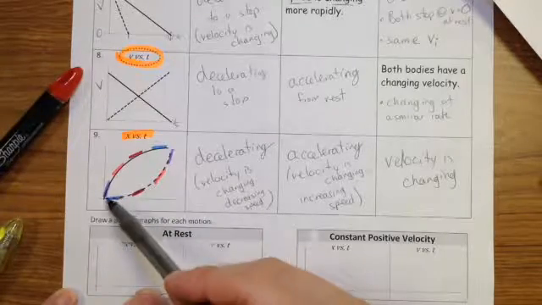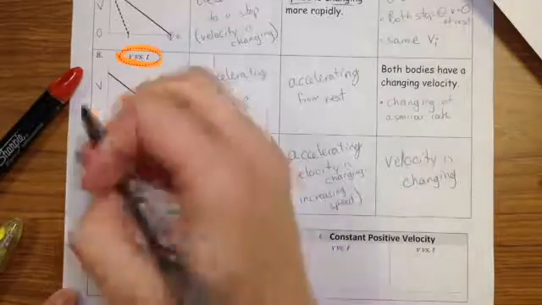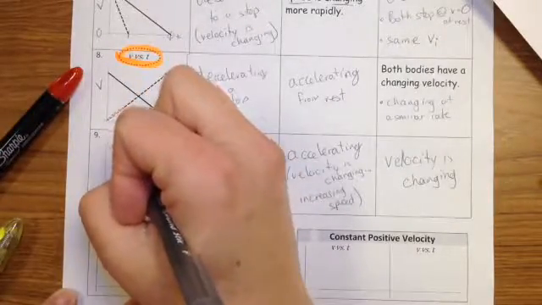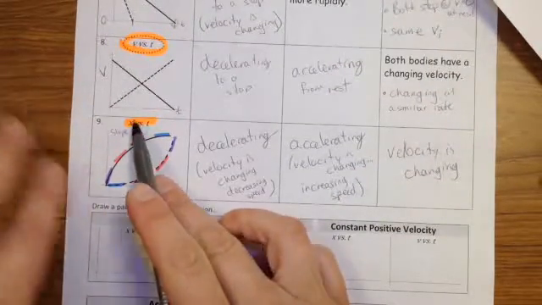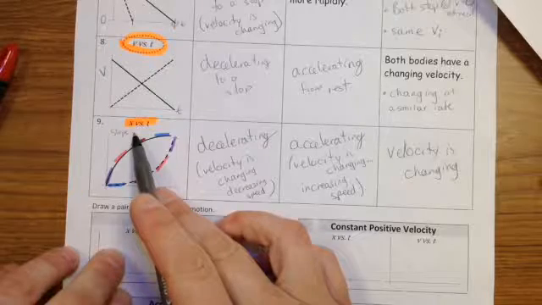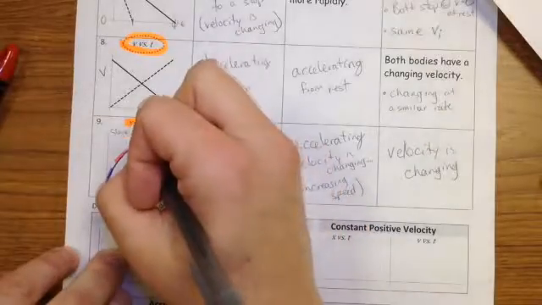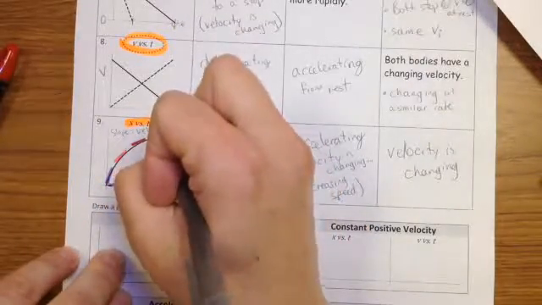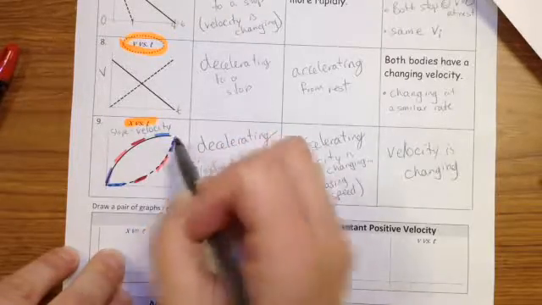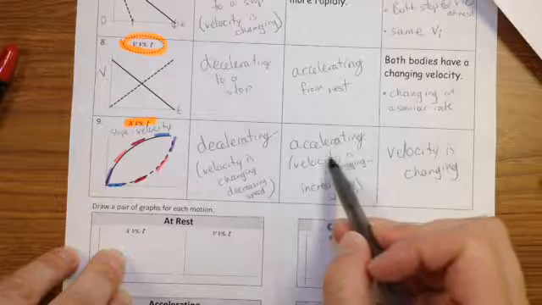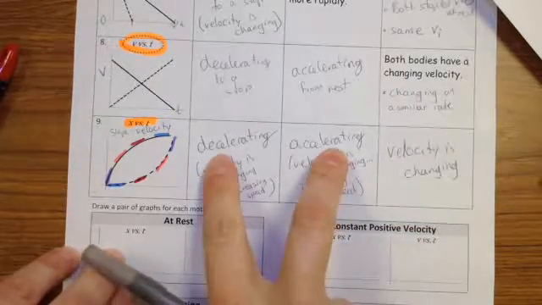So on a position versus time graph, we end up with a curve because the slope, on a position versus time graph, class, what does the slope tell us? The velocity. So the velocity is changing, the slope is changing. The velocity is decreasing speed or the velocity is increasing speed. The velocity is changing is what's similar about acceleration and deceleration.